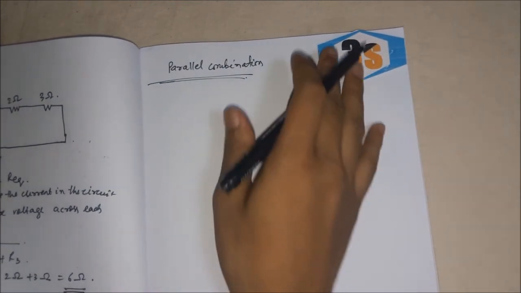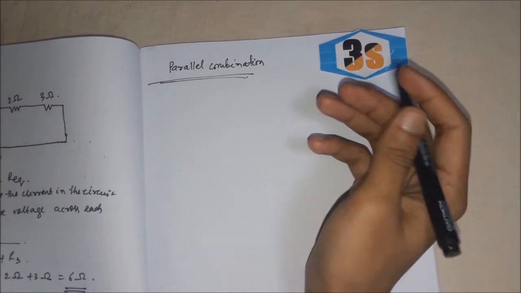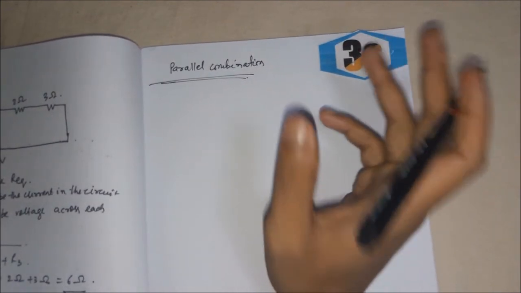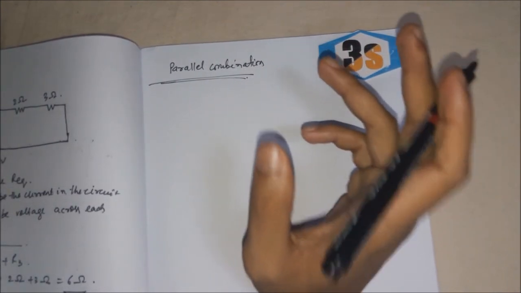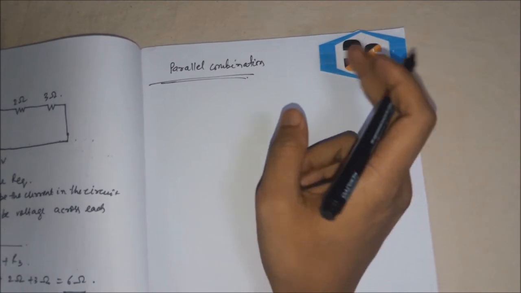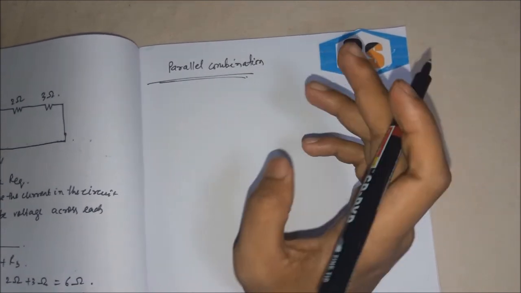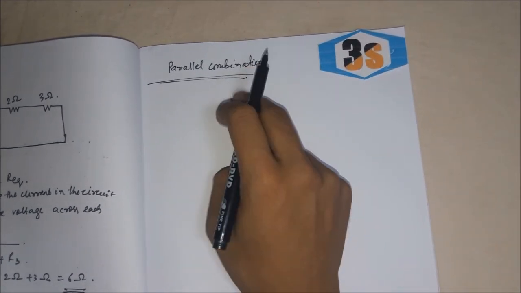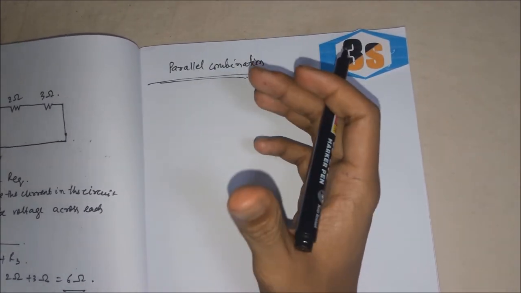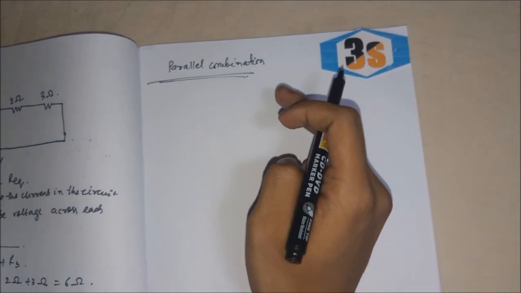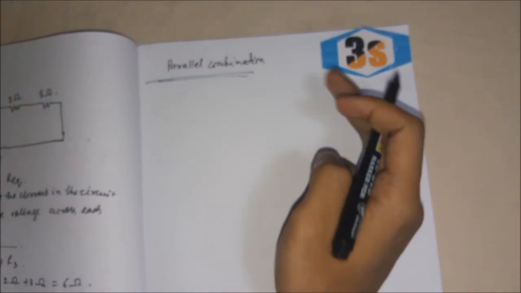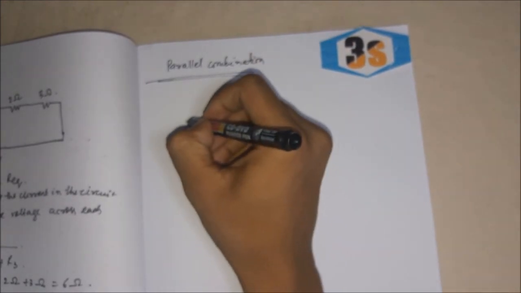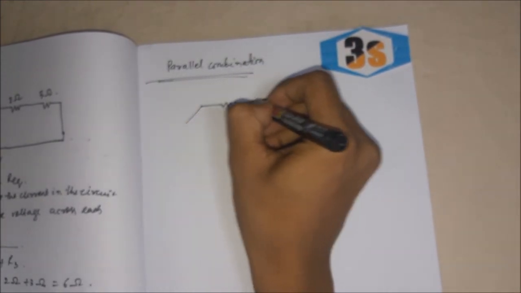Now what is a parallel combination of resistances? In the parallel combination of resistances, the positive node of each resistor is connected to the positive node of the cell, and the negative node of each resistor is connected to the negative node of the cell. However, the positive node of each resistor is connected to the positive node of another, and the negative node of each resistor is connected to the negative of another. Let us have a pictorial representation of parallel combination of resistors.